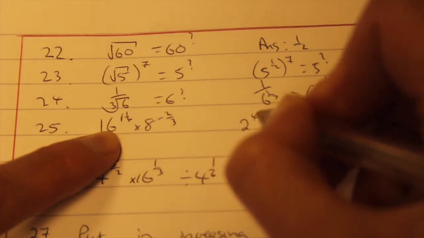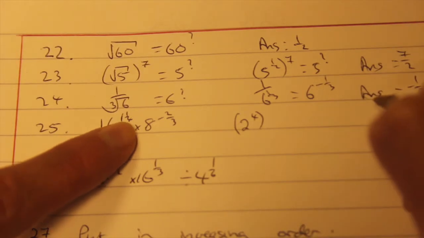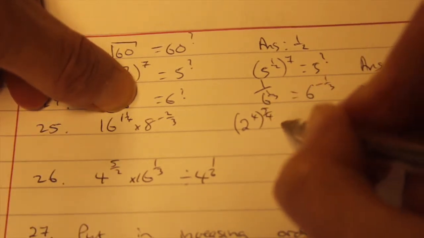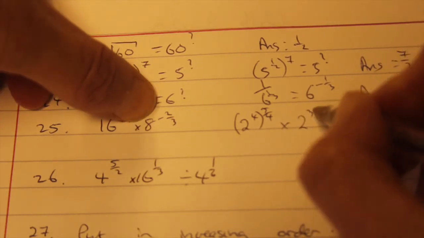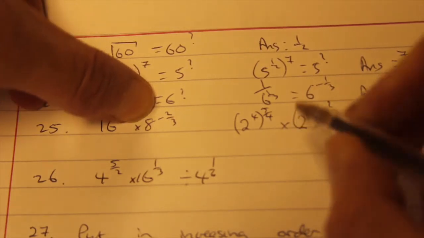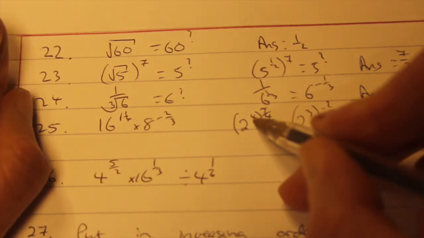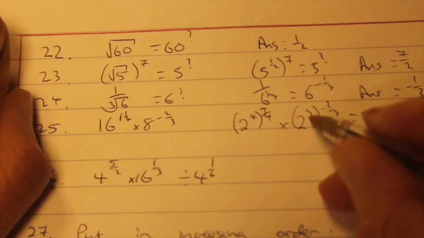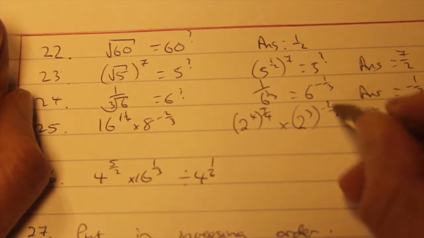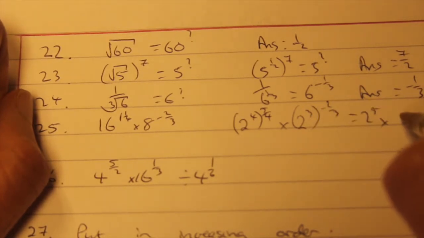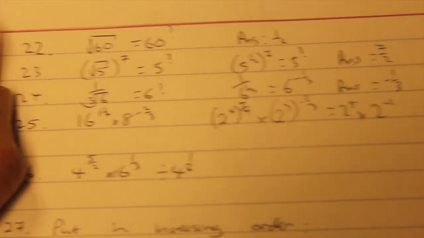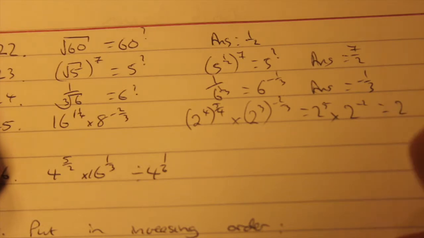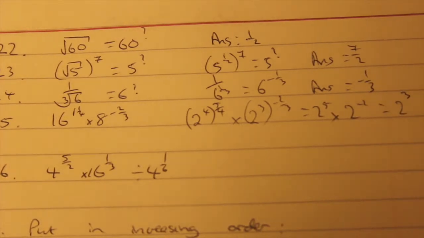That's 2 to the power of 4. I would rewrite that 1 1/4 as 5 over 4. 8 is the same as 2 cubed times minus 2/3. 5 over 4 to the power of 4 times them out gives you 2 to the 5. The 4's cancel off. Timesing these ones up, 3 times 2 over 3 gives you 2 to the minus 2. Multiplying numbers, add the powers. 5 add minus 2, 5 take away 2 is 3, and that's you.